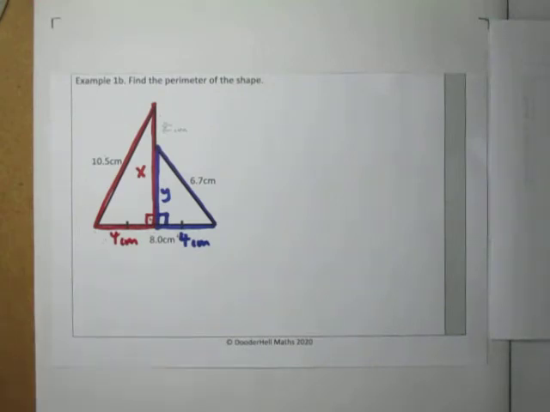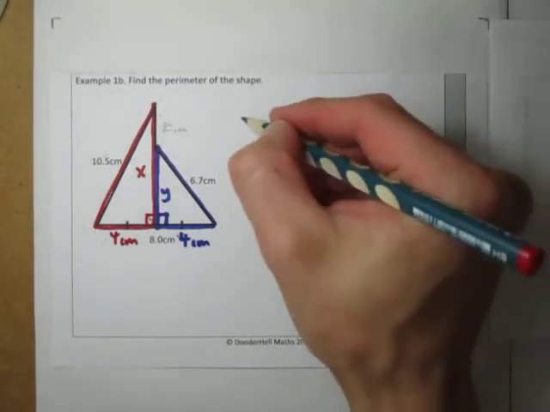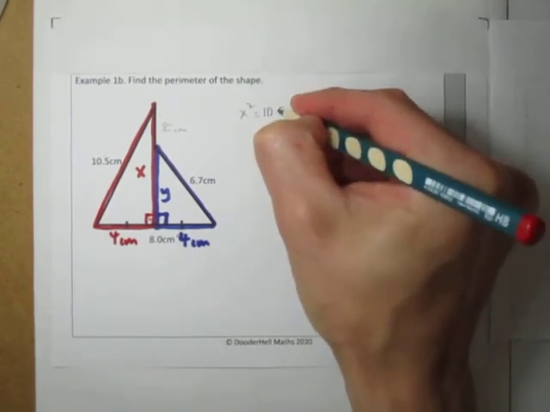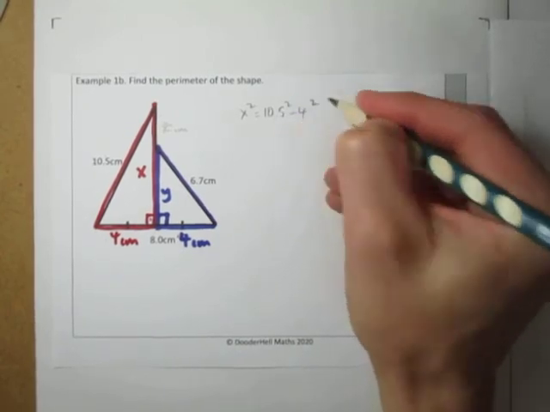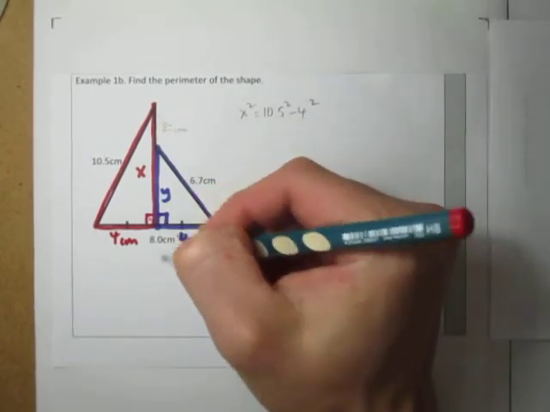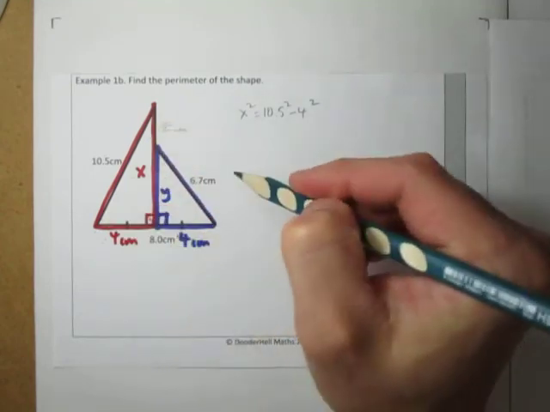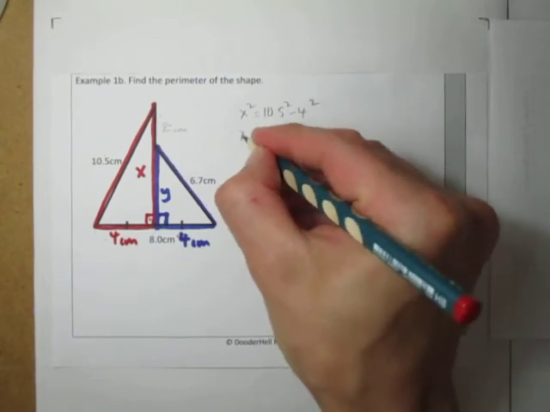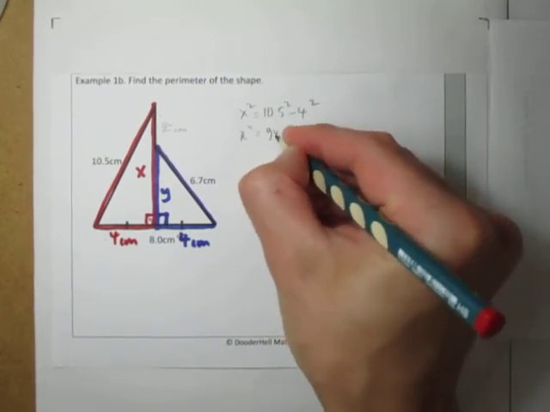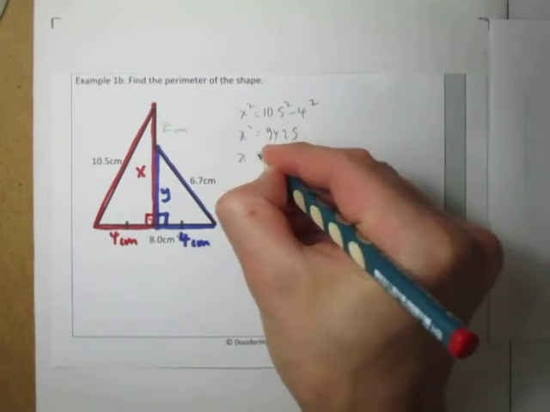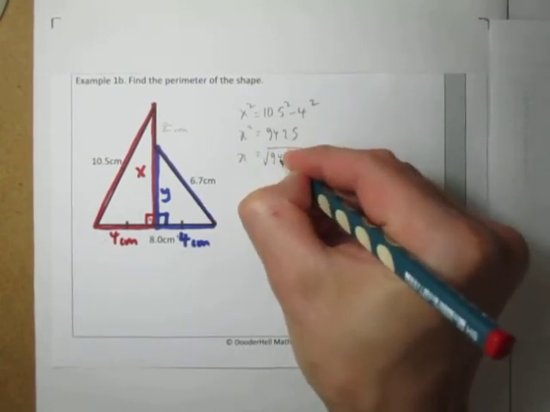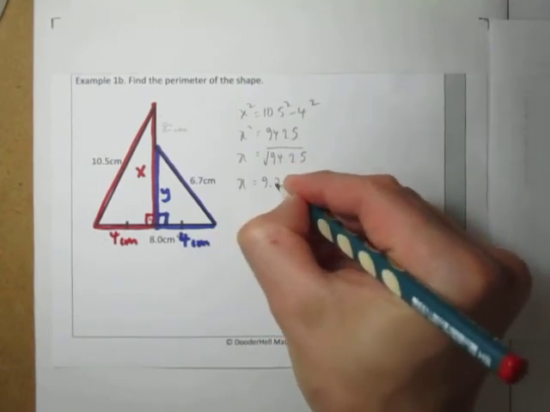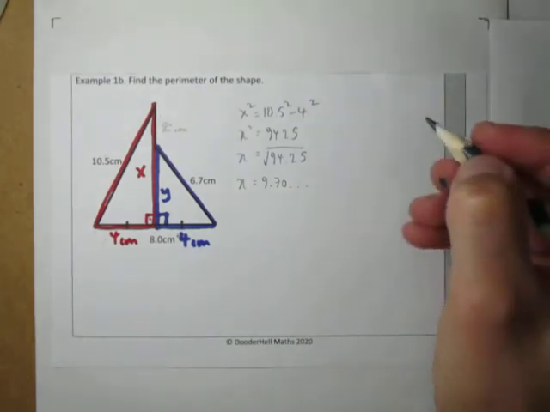Okay, so what I'm going to do is then, I'm going to find out the length x first. Okay, so x squared must be equal to 10.5 squared take away 4 squared. Remember, x is going to be the shorter side of the red triangle, where 10.5 is the hypotenuse. So I need to do 10.5 squared take away 4 squared. That gives me x squared is equal to 94.25. X is equal to the square root of 94.25. X is therefore equal to 9.70 something or other.